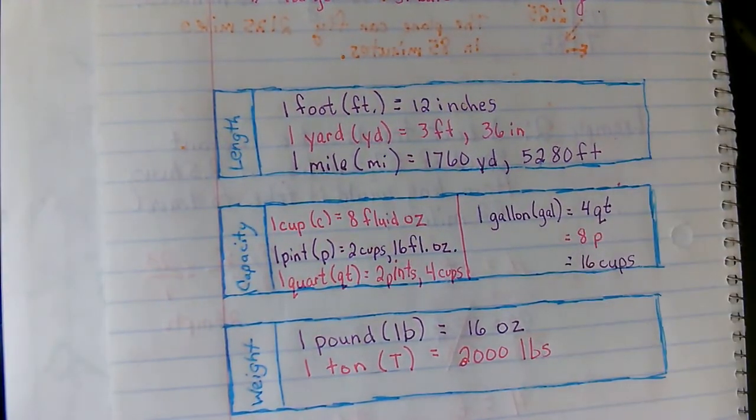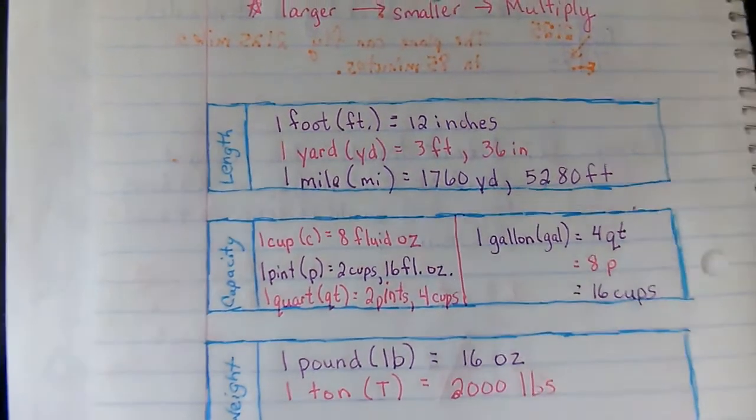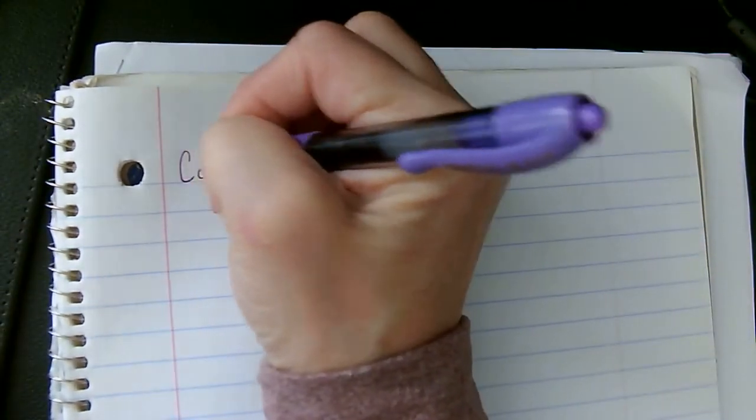Okay? Now let's see if we can use some of this stuff to make some connections today. I'm going to flip to the next page. And on this next page, we're going to start with some, let's just go some practice, okay? Practice conversions. So if we're going to practice some conversions, let's just look at length today. Converting length.